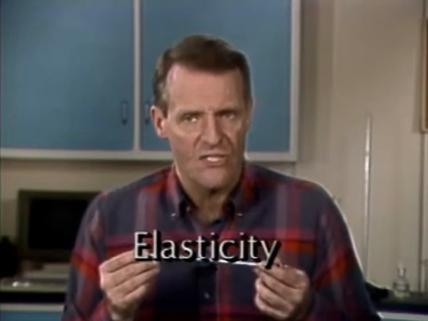Mass is the amount of matter possessed by a body. The measurement of mass is typically expressed as weight. A property of many solids is their elasticity. That is, their ability to return to their original shape after being deformed by stress.